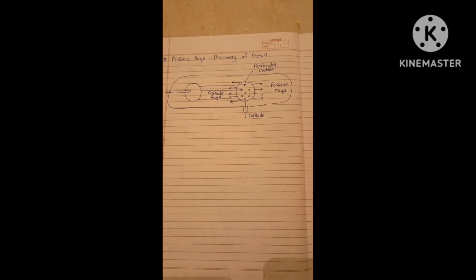It was observed that when a high potential difference was applied between the electrodes, not only cathode rays were produced, but also a new type of rays were produced simultaneously from the anode, moving towards the cathode and passing through the holes or canals of the cathode. This was termed as canal rays or anode rays.